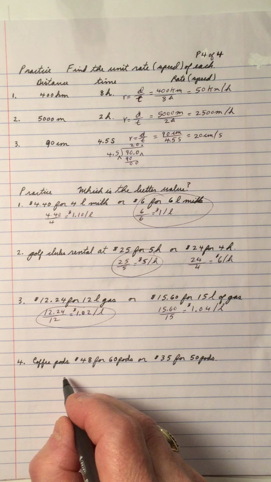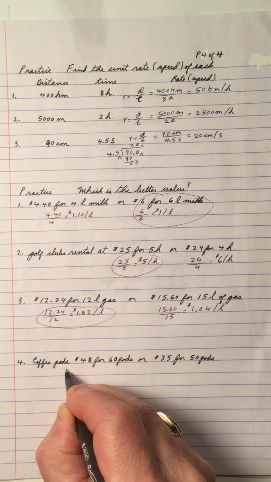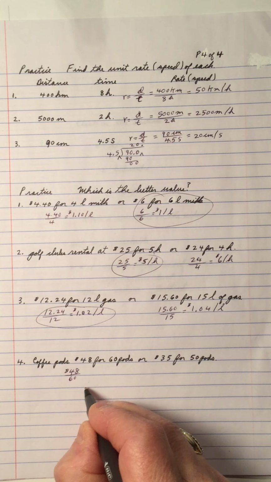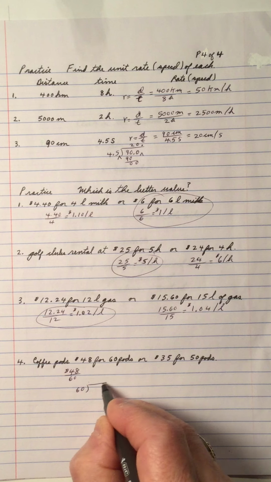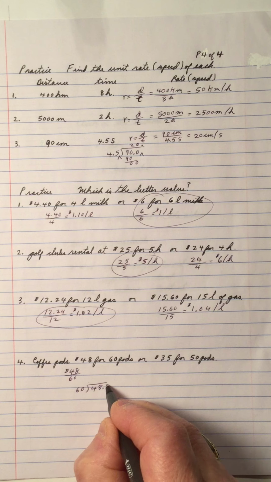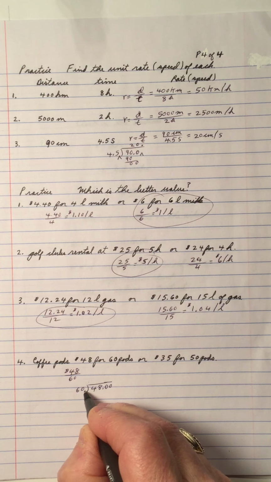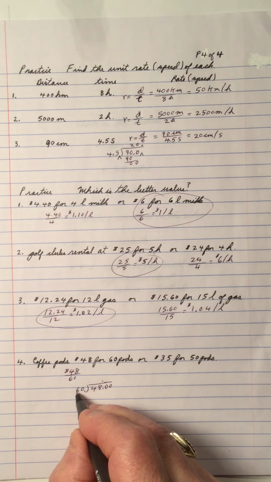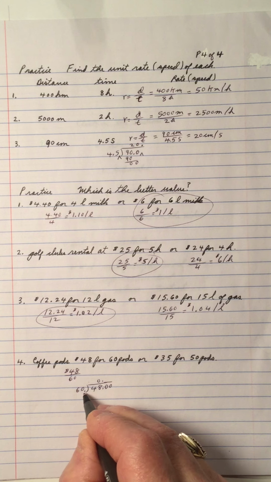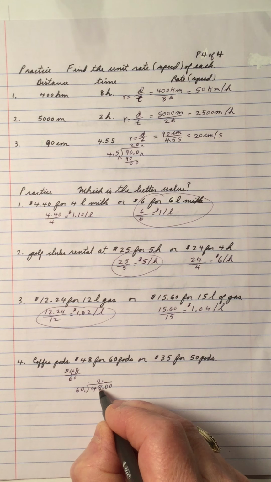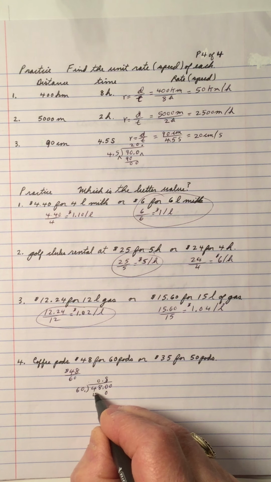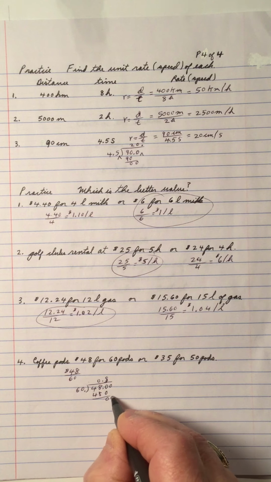Coffee pods. If you buy 60 coffee pods for $48, that's $48 divided by 60. So if we divide 60 into $48, let's see what you get. Dollars has a decimal on the end, so if you make it into cents, put 2 more decimals. So $48 is 48.00. 60 into that can't go. 60 into 480 is 8. 8 times 60 is 480. Subtract and get a 0.